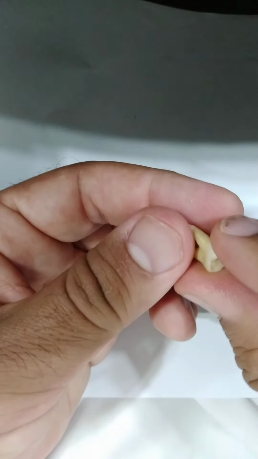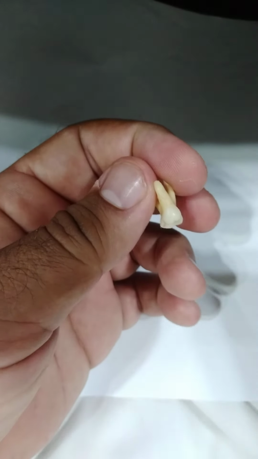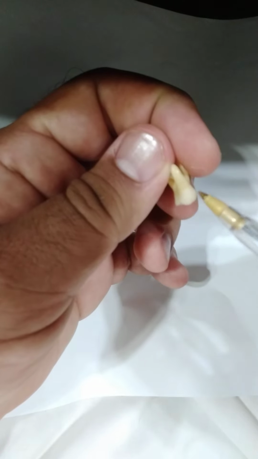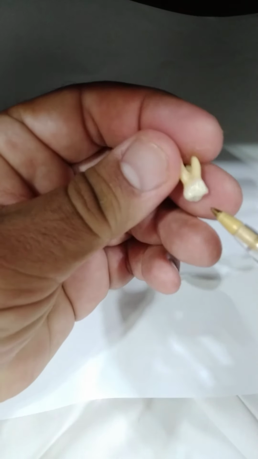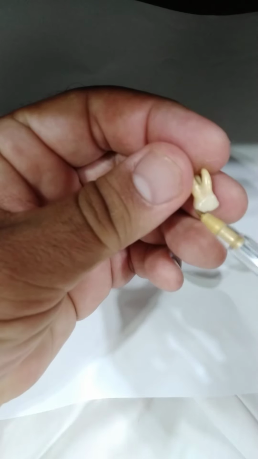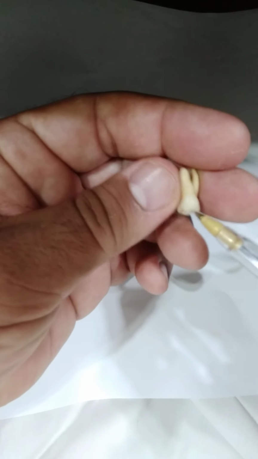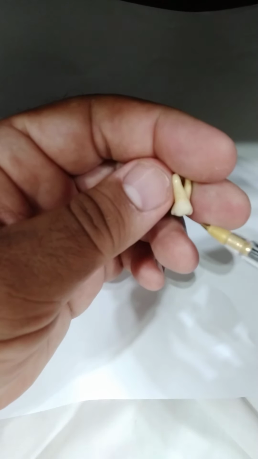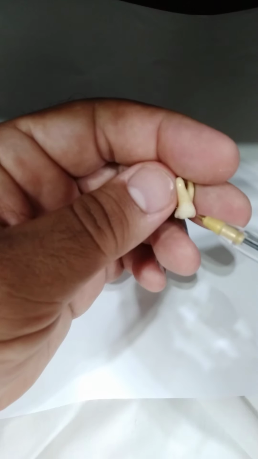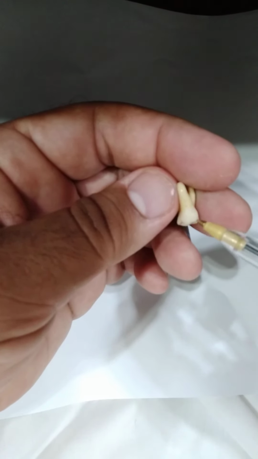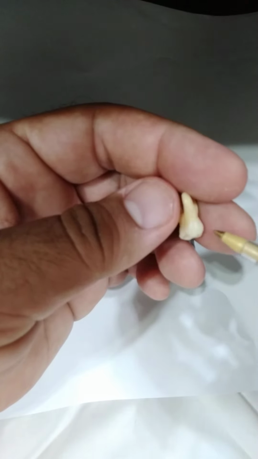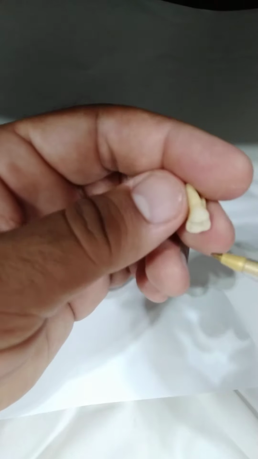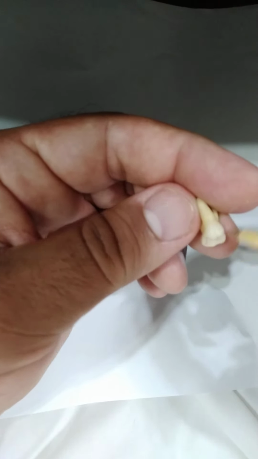Coming to the lingual aspect. The lingual aspect, you can see, is shorter than the buccal aspect. This is the buccal aspect, it is longer. This lingual aspect is shorter mesiodistally than the buccal surface. This mesiolingual cusp is quite bulky.